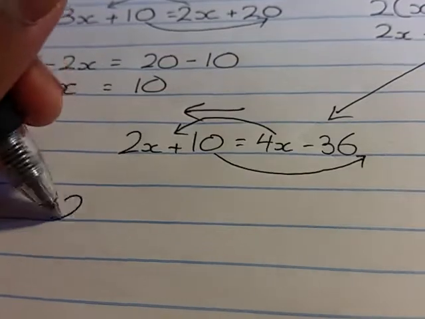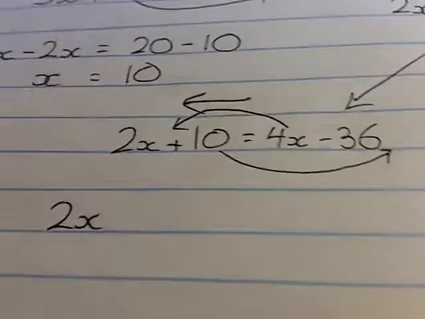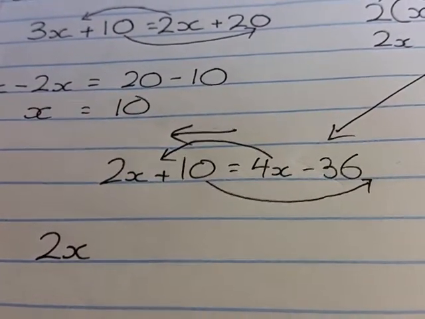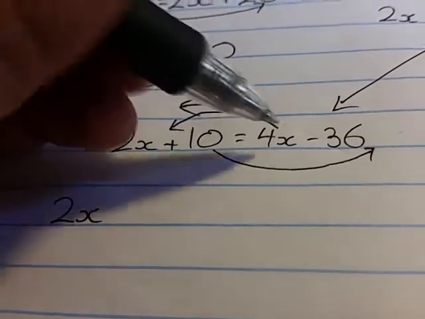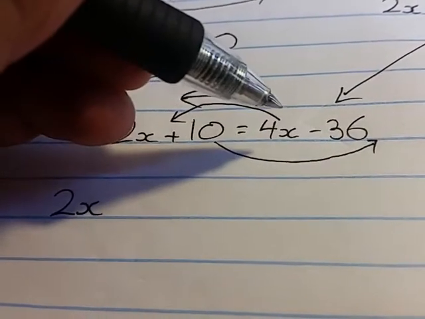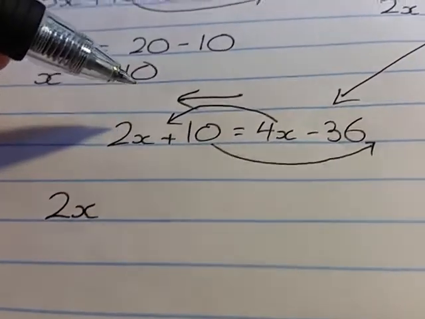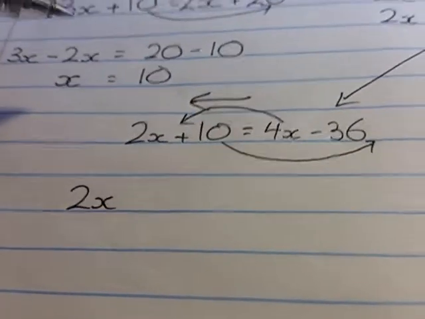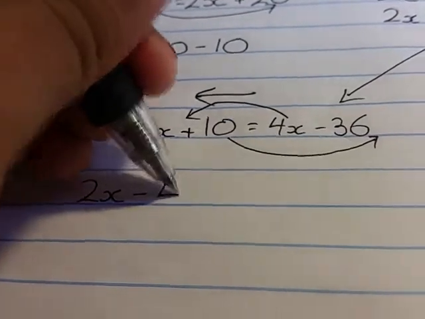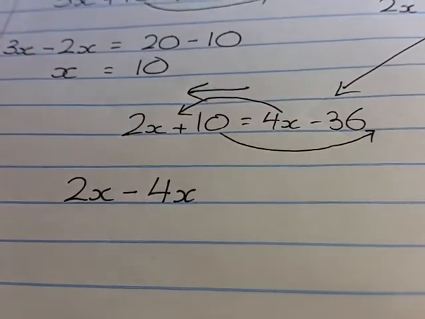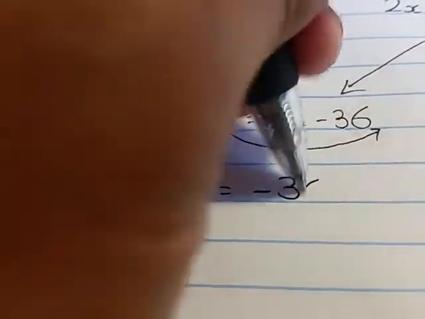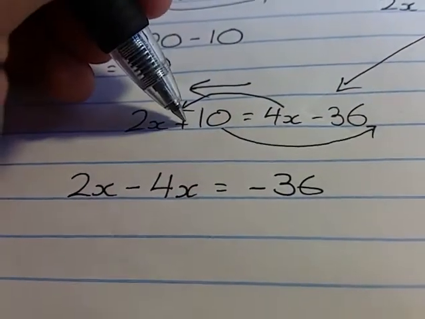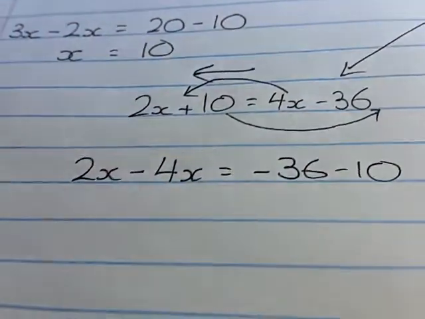So that's going to be 2x. Why 2x first? Because the 2x was already there. The 4x is now moving in, so it comes afterwards. That was positive 4x before. When it goes over the equal sign, it becomes its opposite, thus becoming negative 4x. And that's going to equal negative 36. And that positive 10 over there is going to become a negative 10.